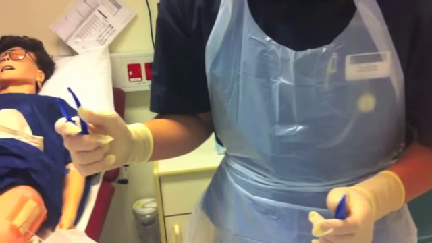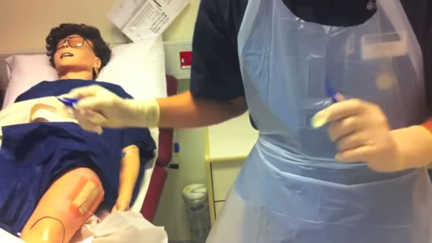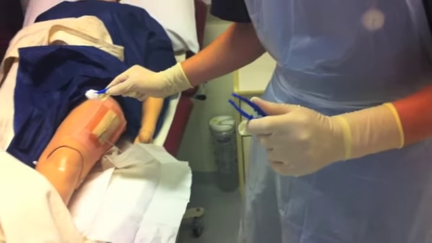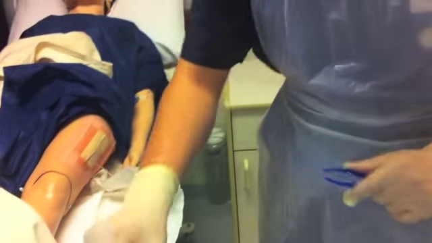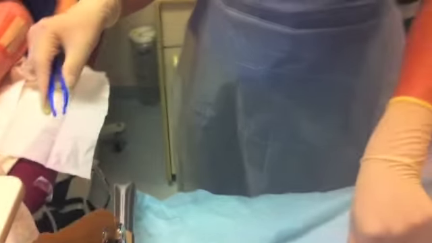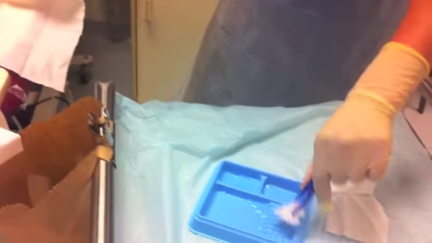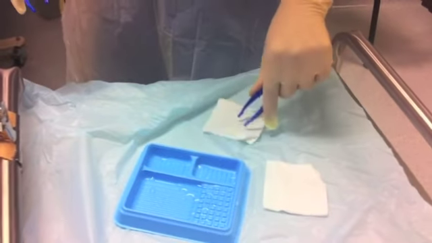Forceps. The other pair of forceps, which is the dirty pair, is used to clean the wound. I clean the drain site from least contamination. And dry it.